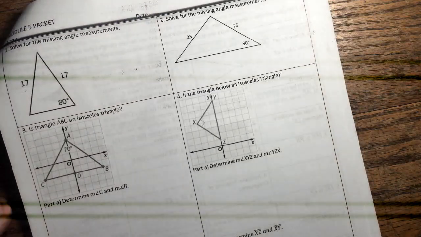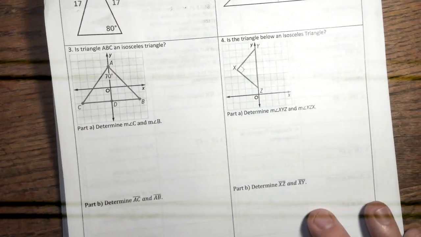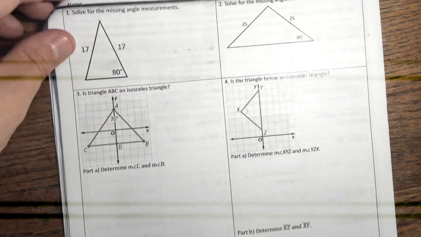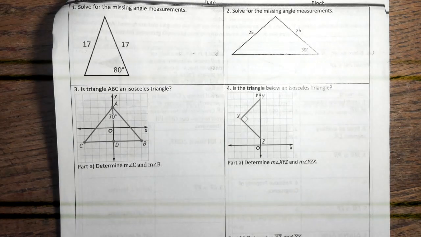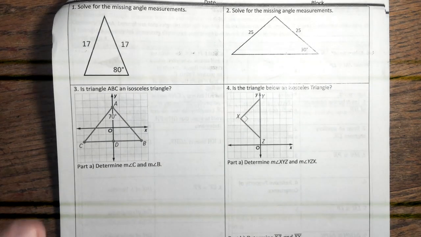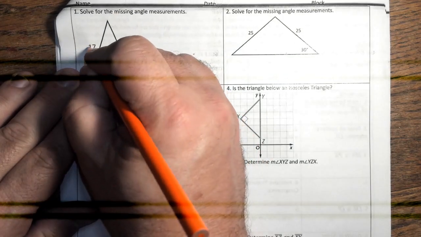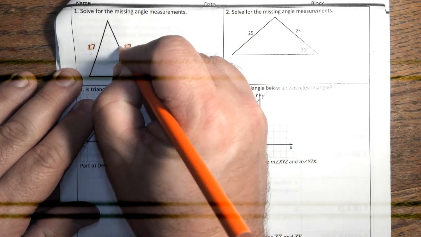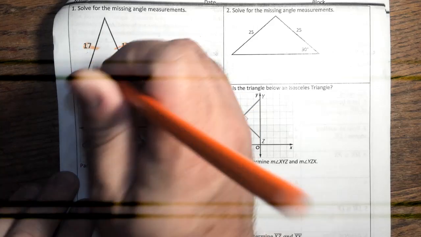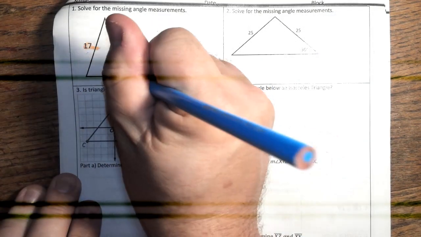So let's flip over to page 21 of this packet. All right, solve for the missing angle measurements. We just talked about that if two sides are congruent, so these two sides are congruent, then the base angles have to be congruent.